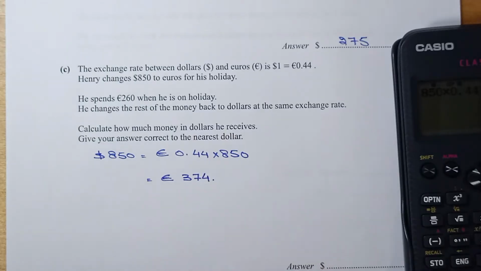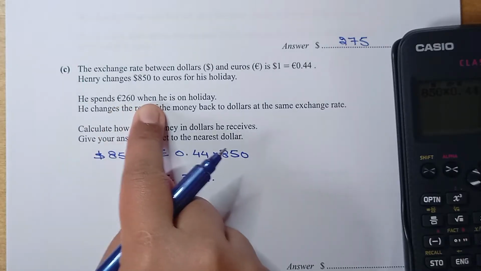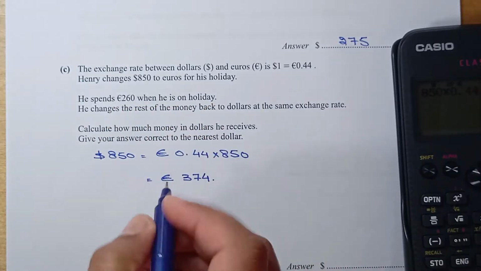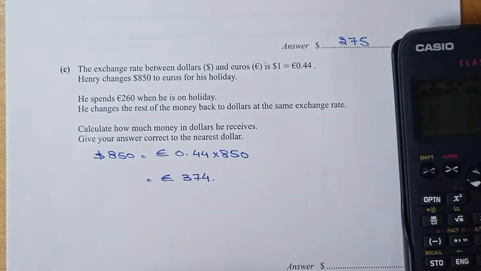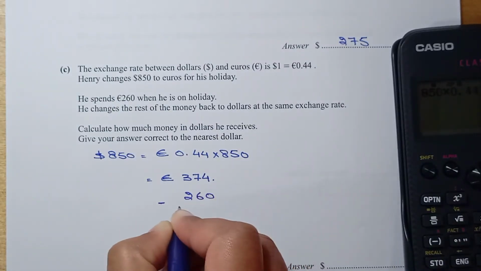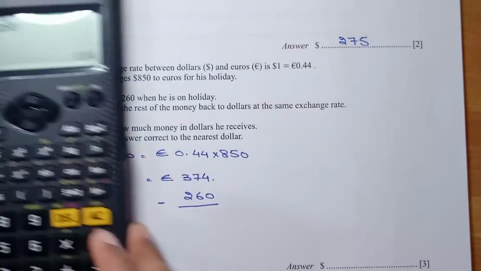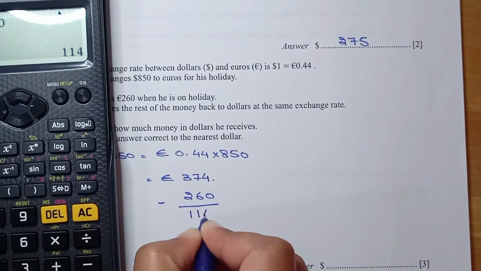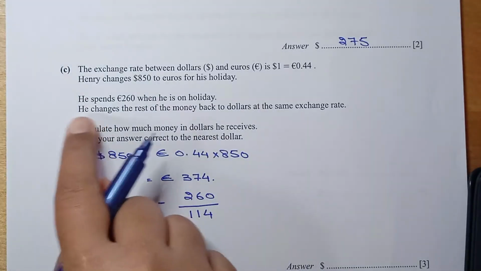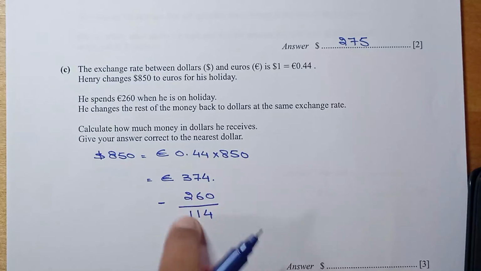Now he spent 260 euros when he is on holiday. After spending, we need to subtract that much. Subtracting 260 from 374, how many euros are left? 114. He changes the rest of the money back to dollars at the same exchange rate. So this is the rest of the money.